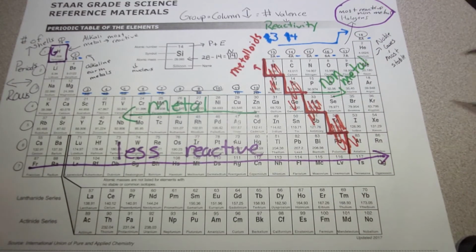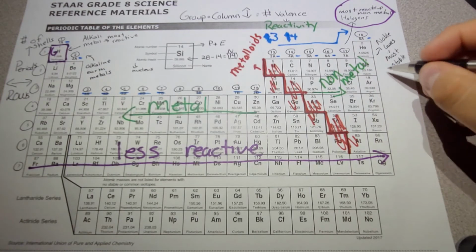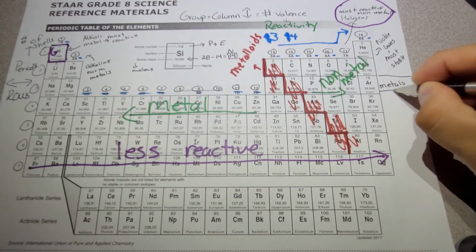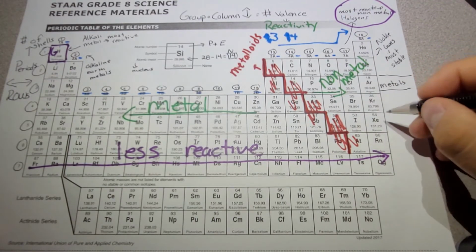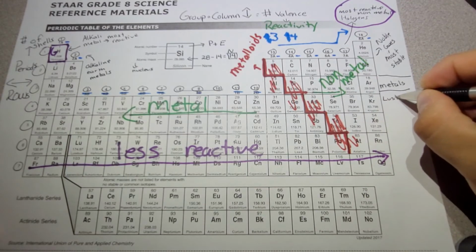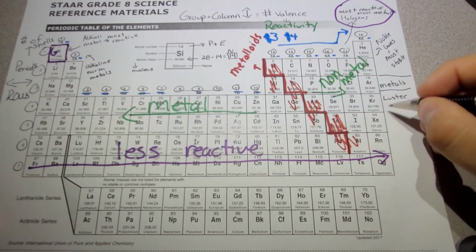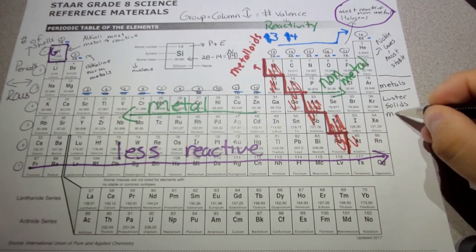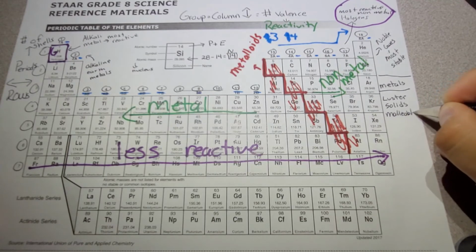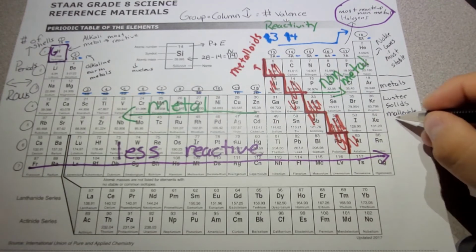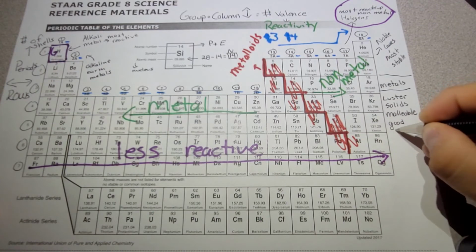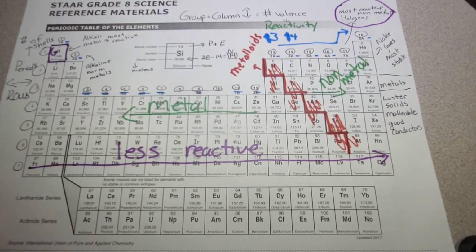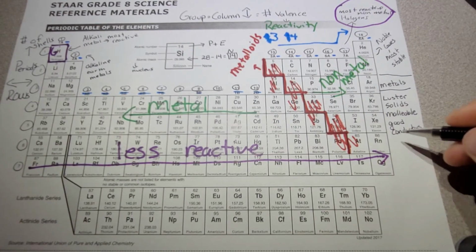All right, and last thing we're going to cover are the properties of each of these groups. So I'm going to separate here. Now my metals, the way I know I have a metal, include things like luster, which means shininess, how shiny it is. The majority are solids. They're malleable, meaning they can bend, they can be moved into different shapes. And they are good conductors of heat and electricity.